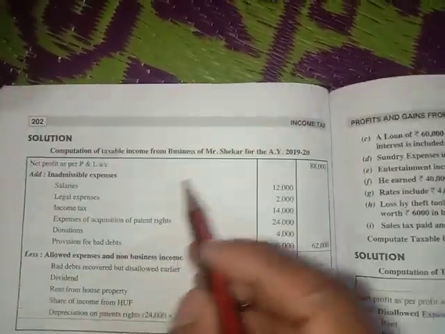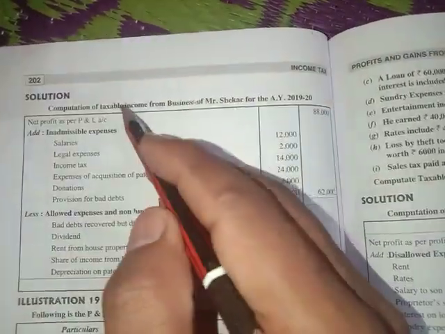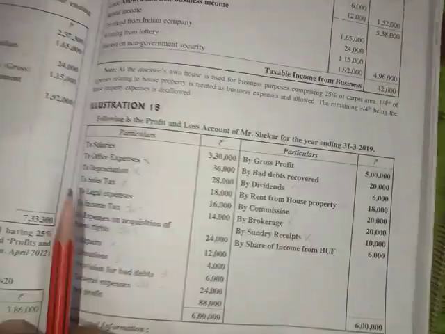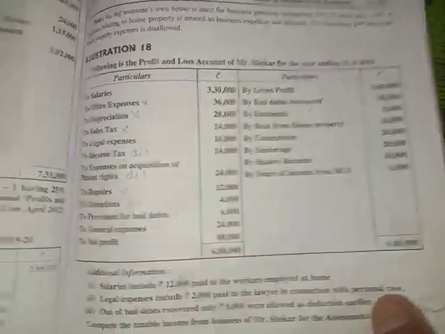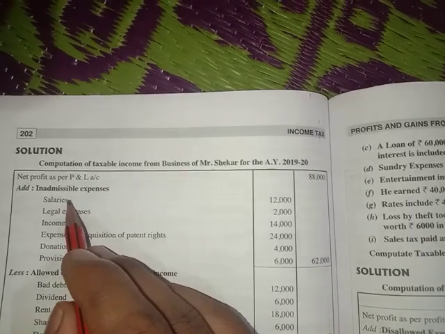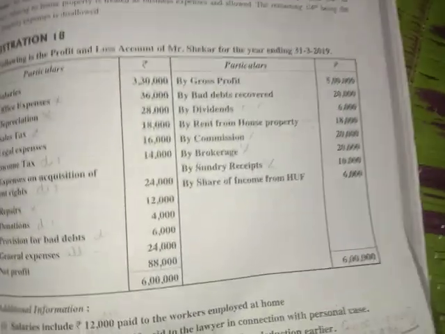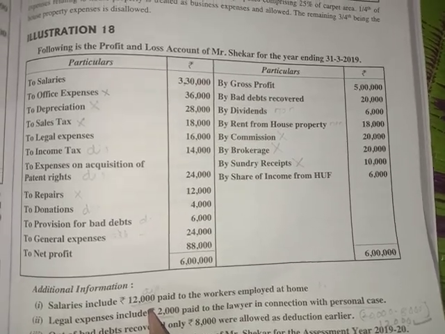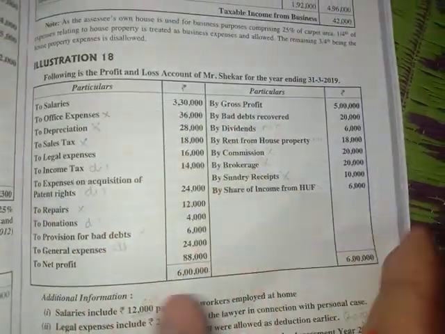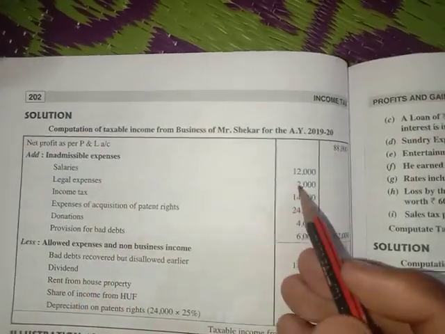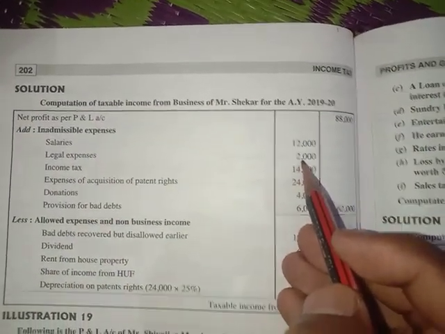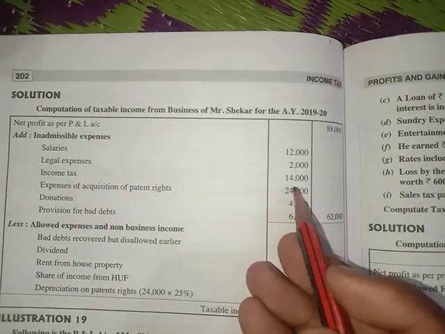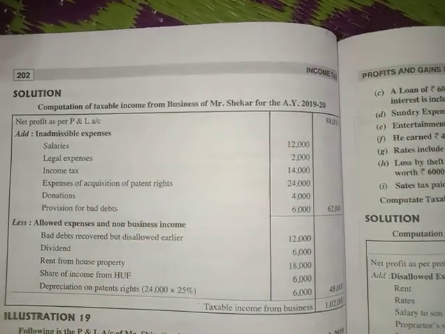See, net profit as per profit and loss account is given, no. It is given 88,000. Next, salaries. For salaries, there is an adjustment. See, 12,000. This 12,000 we need to treat as disallowable out of 3,30,000. Next, legal expenses 2,000. Out of 16,000, 2,000 is related to his personal case. Next, income tax disallowable. Expense on acquisition of patent rights.